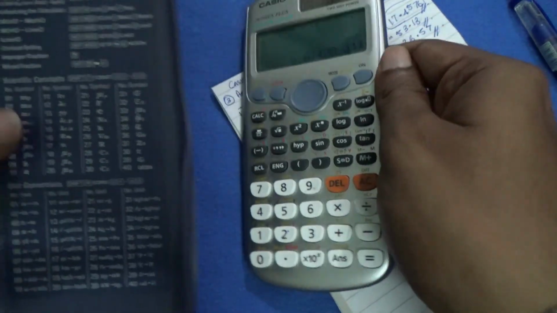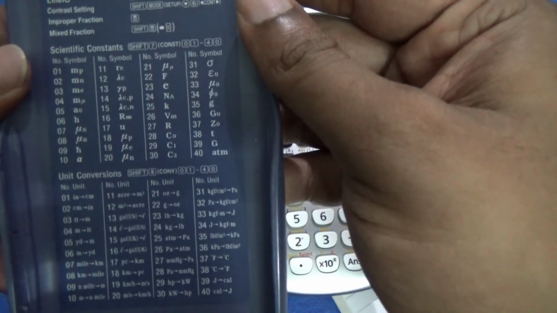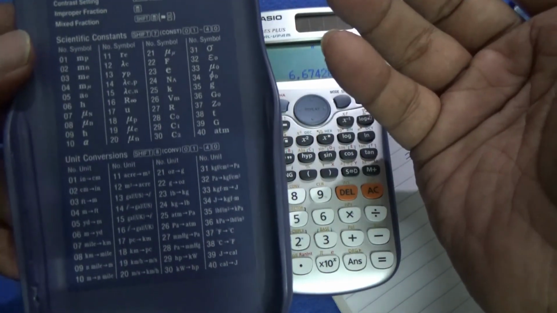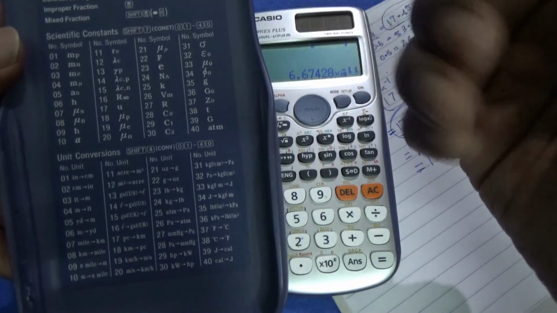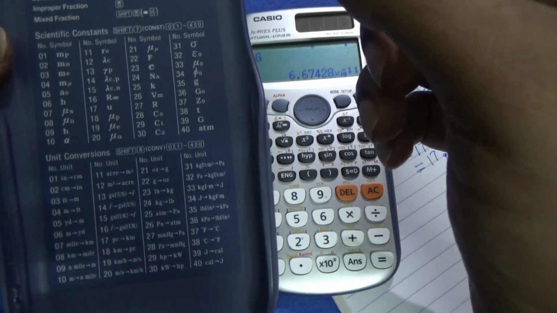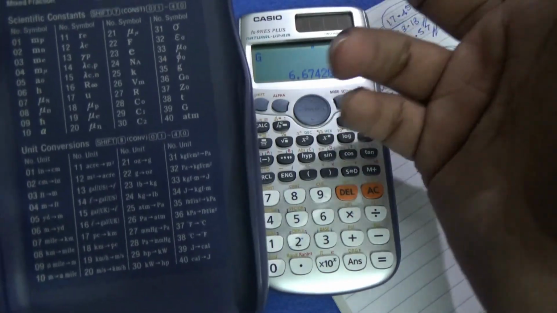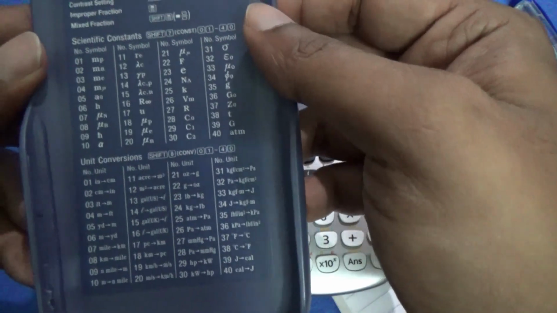So you can see all these constants are given to you. You can use these constants directly, and it is totally legal as all the engineering colleges have accepted this calculator. It's not like you're cheating or crossing any laws that define your code of conduct at the time of examination.